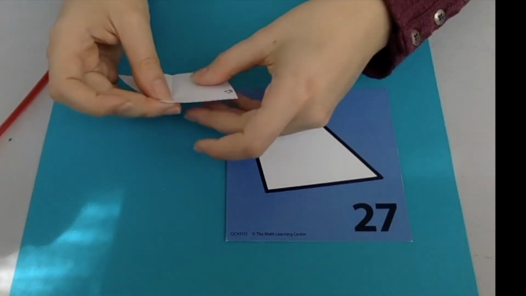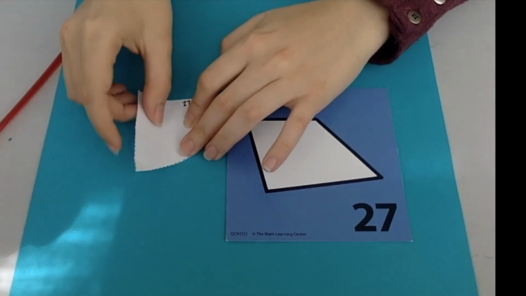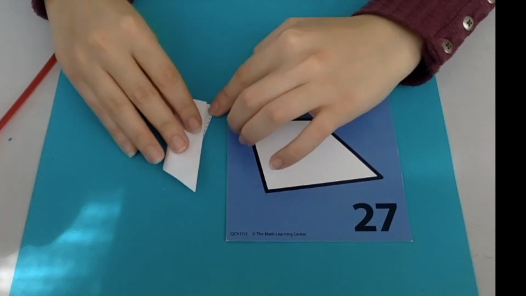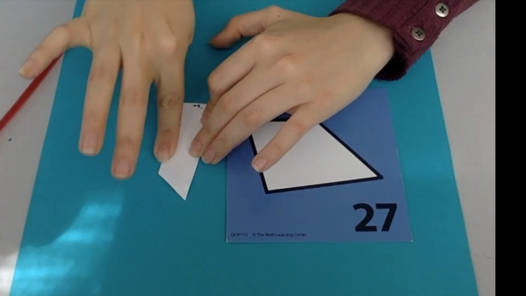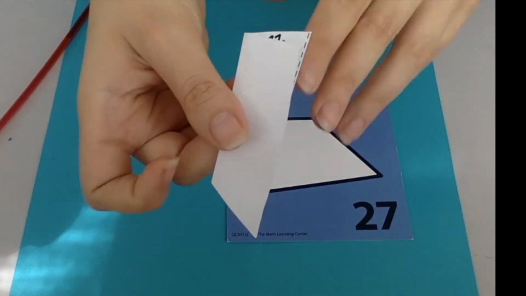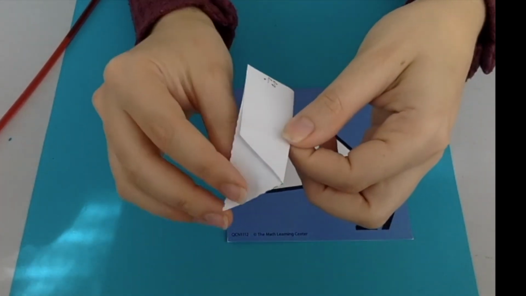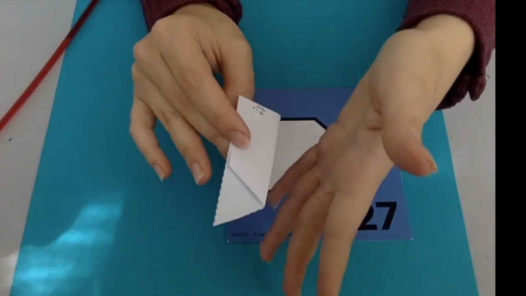So now I'm going to unfold it and try folding from side to side. So taking this side and folding it to the opposite side. And what I notice is I have some extra shape peeking up here. And when I turn it over, I have all this shape down here. So this is not folding into any equal parts.